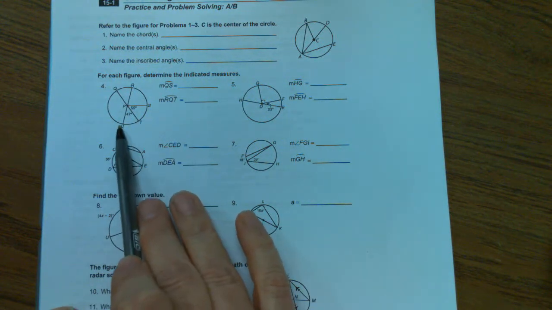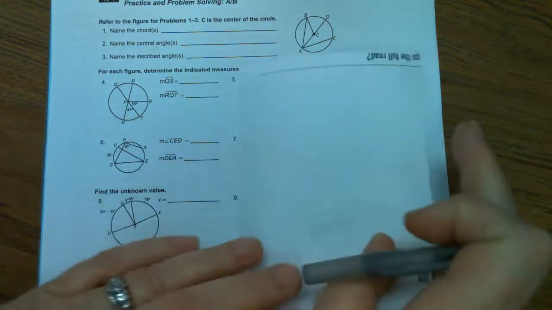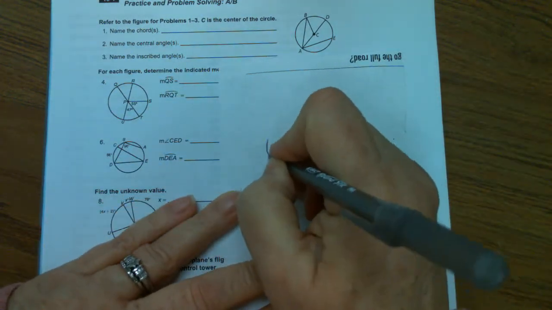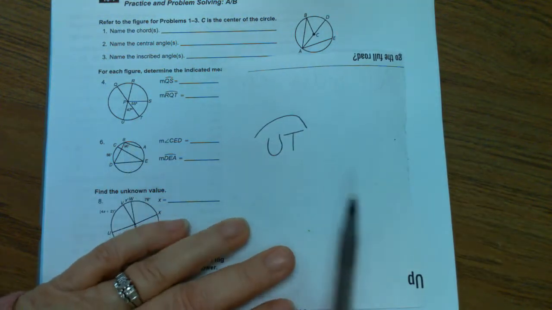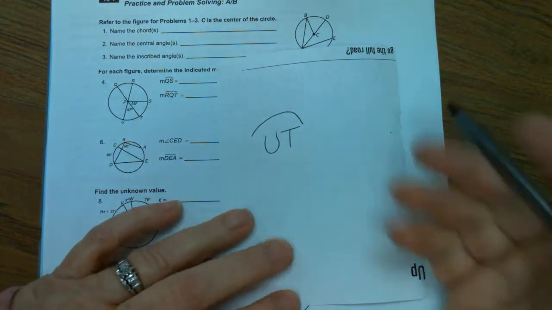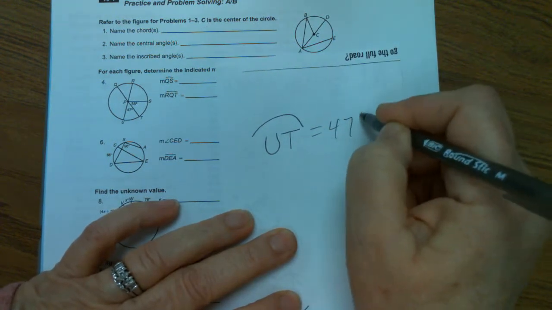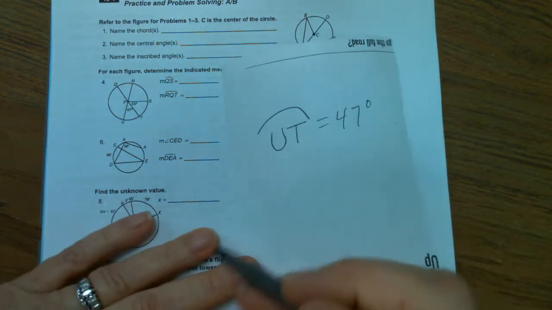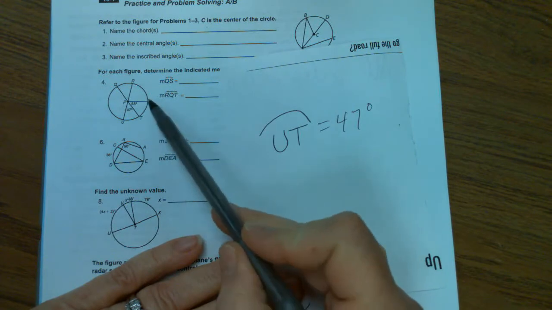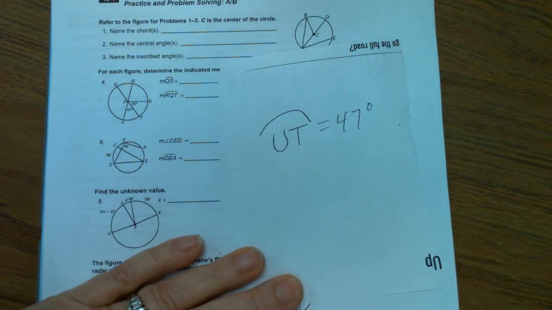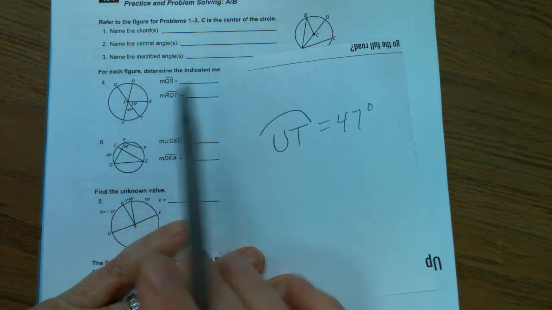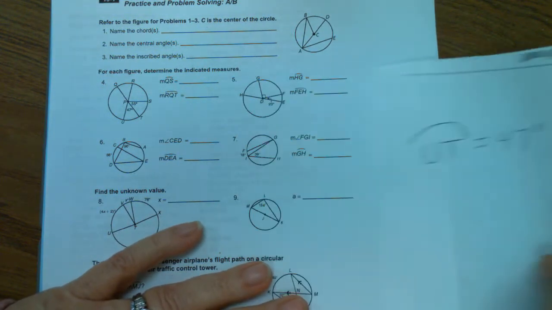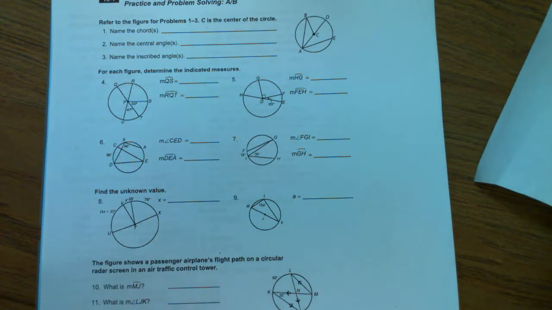So the measure of arc UT, which would be written like this, the measure of arc UT is 47 degrees. If you're talking about arc ST, its measurement would be the same as the central angle, 55 degrees. So that's how you find the measure of arcs.